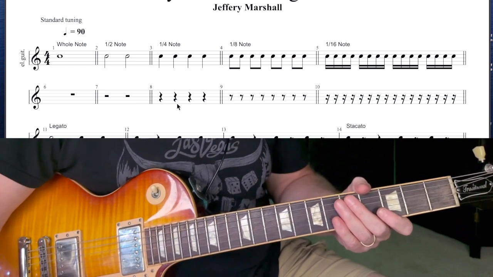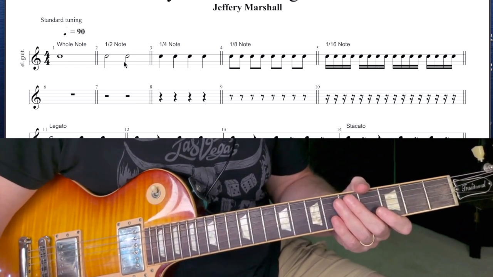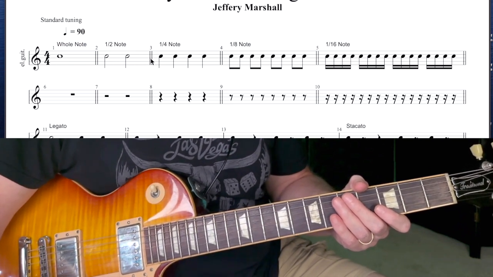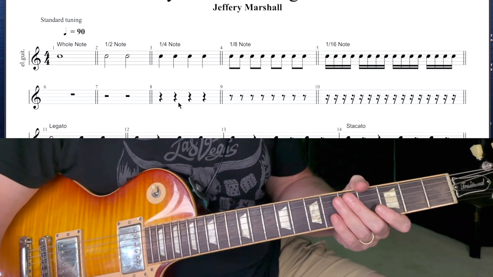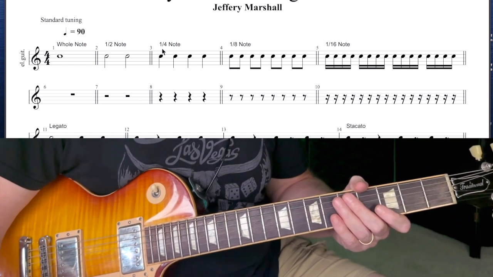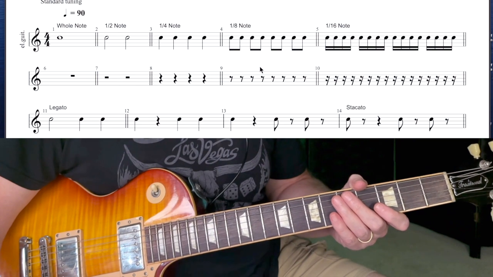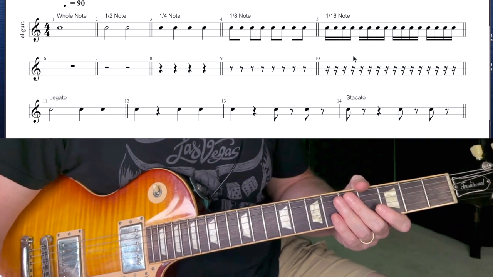If you have a half note that is played for 2 beats, you could also play a quarter note with a quarter note rest. It's the same amount of time, but it's going to sound different. That's why it's important to understand the equivalent rests that go along with each one of these.